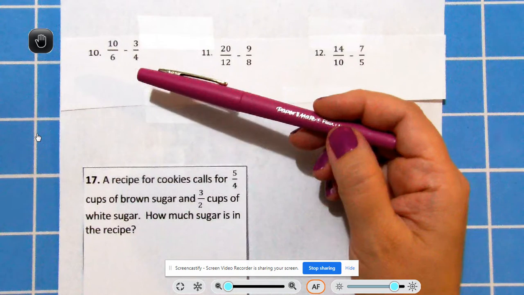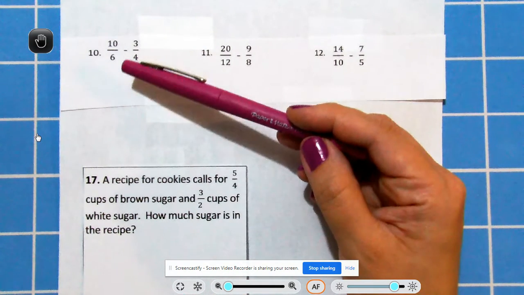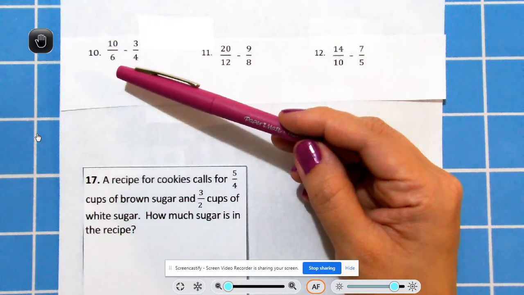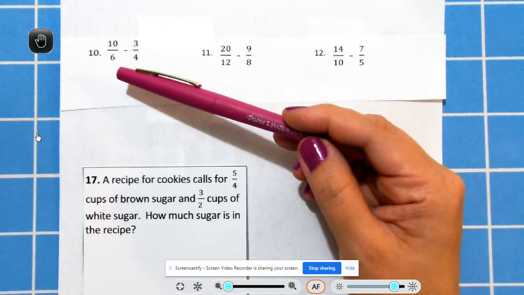3/4 would be a proper fraction. It's less than 1 whole. 10/6 is an improper fraction. 6/6 would be 1 whole, but we have 10/6, so we have more than 1 whole.